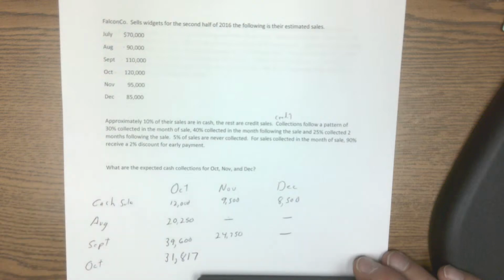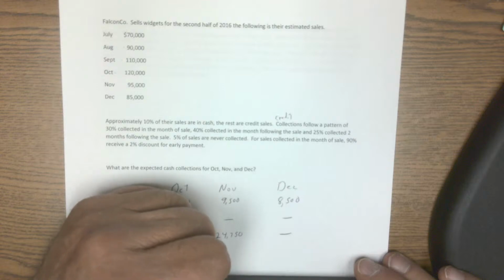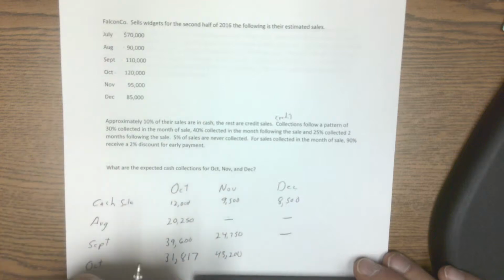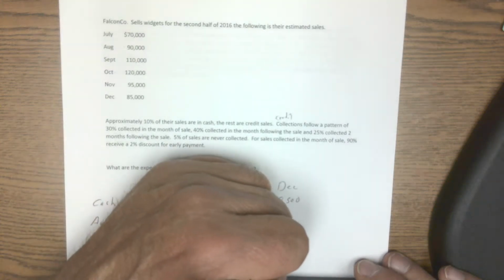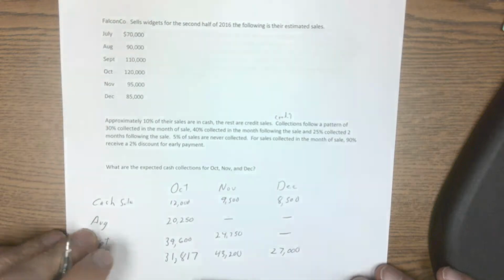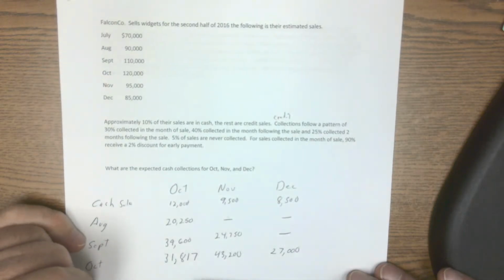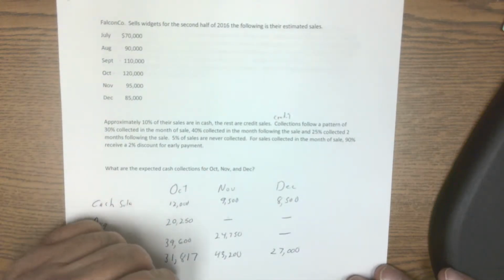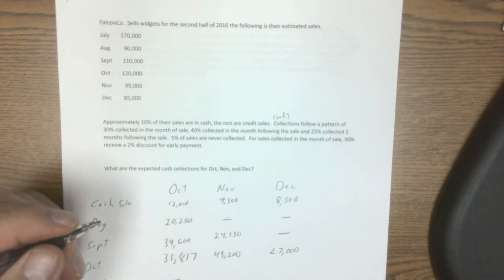Okay, so we've got the 99,000. No, 108,000 times 40% is 43,200, and 25% is 27,000. So that takes care of October. Then we go to November. We've already dealt with the cash. We won't collect any of that.